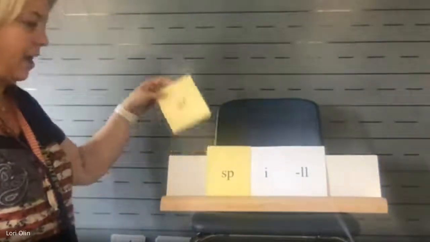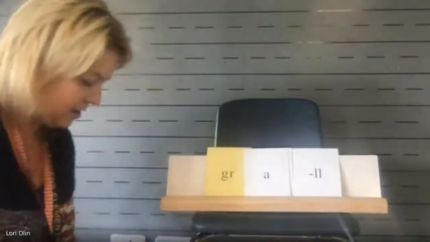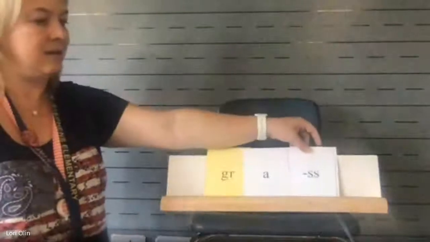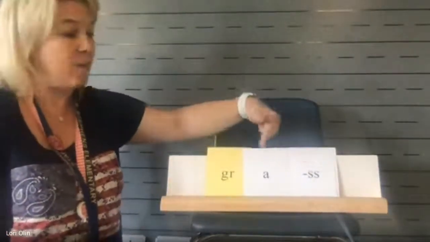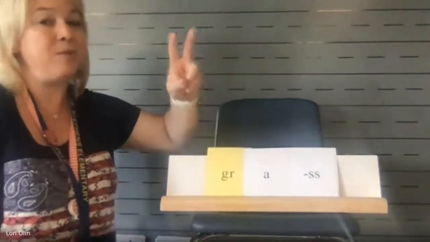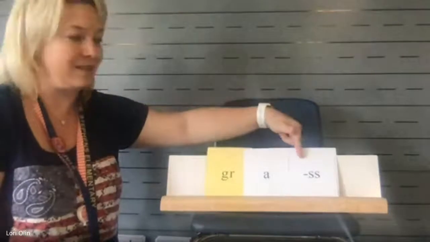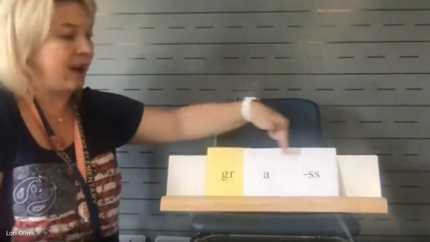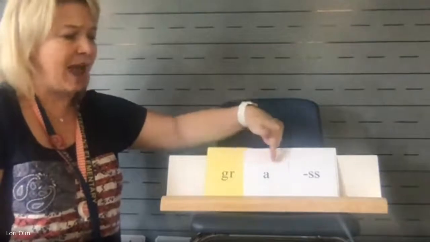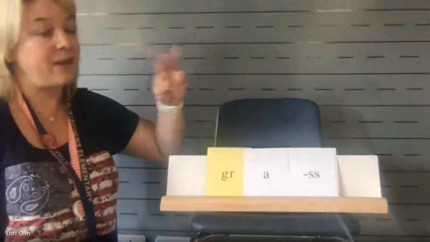There's another floss rule in our words this week. This time we're going to have grass. So at the end of a one syllable word after one short vowel, you double the F, L, S. I'm going to double that S. Grass. There's two S's. I don't say it with two S sounds, I just say it like there's one S. But when you spell it, you have to have both of them because of our floss rule.